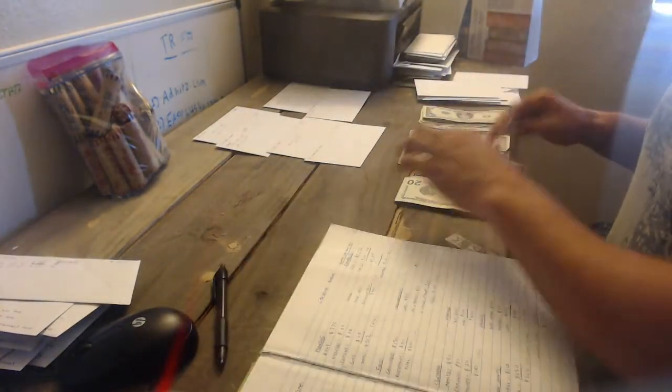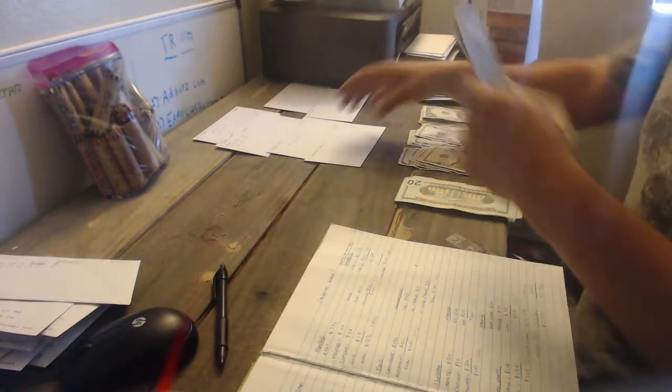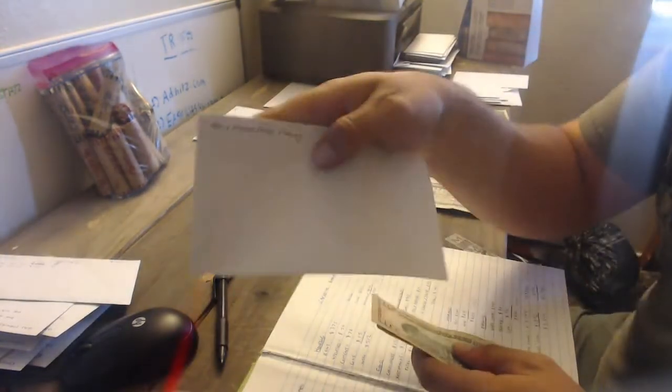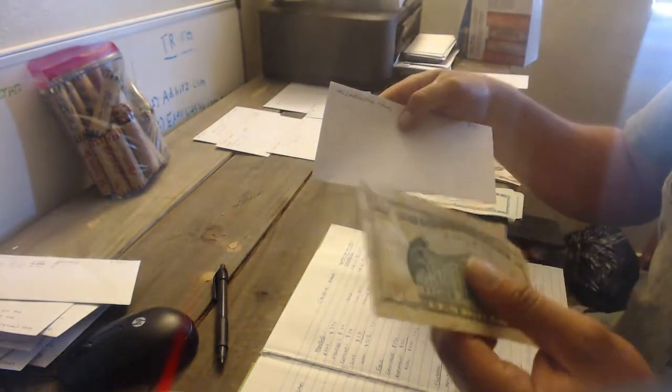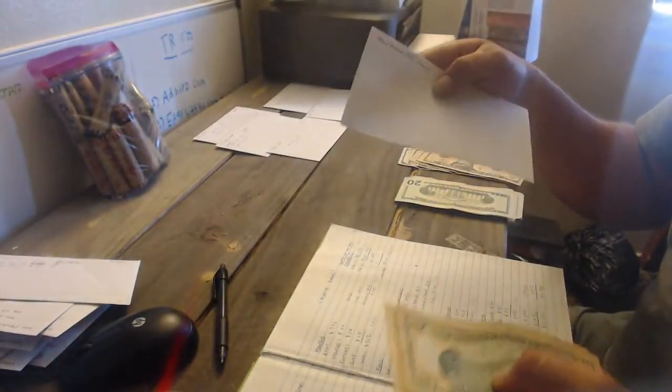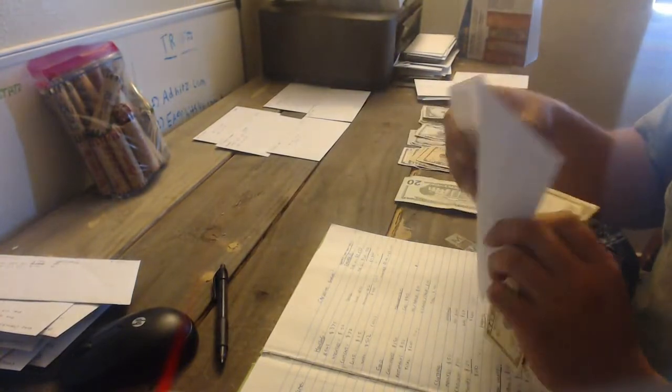Oil repair, $20. So as you save, this one I put oil repair and fees for truck. So this could be anywhere from repairing your truck to your fees for your license or your registration, or just for your next oil change.